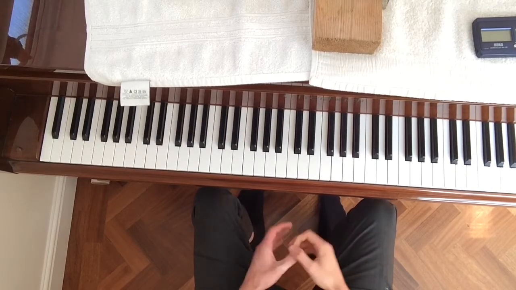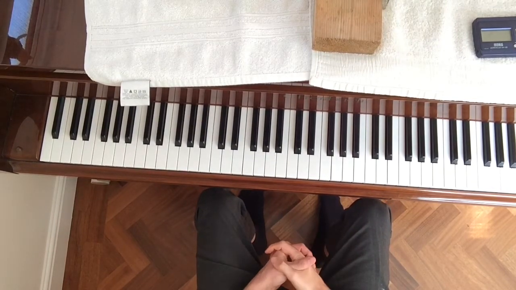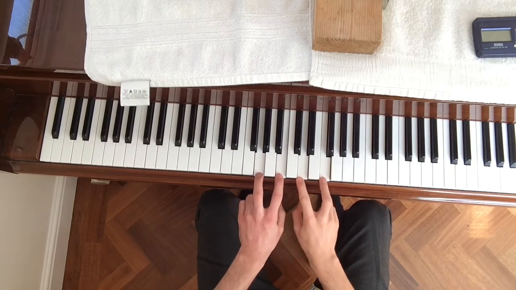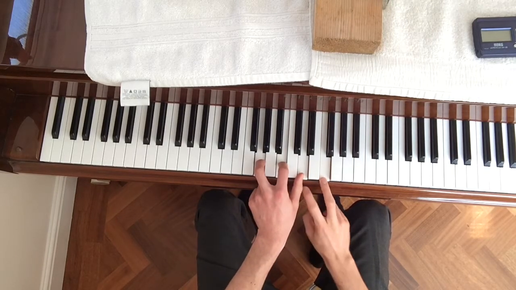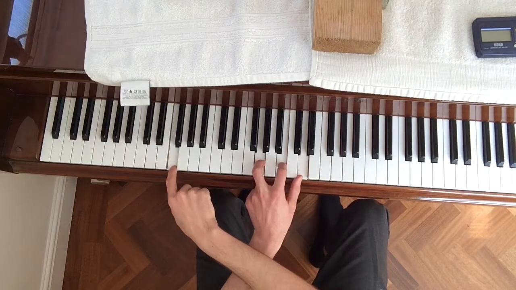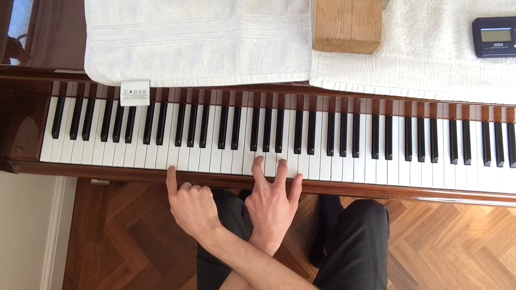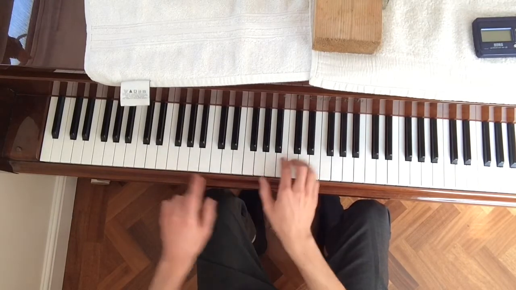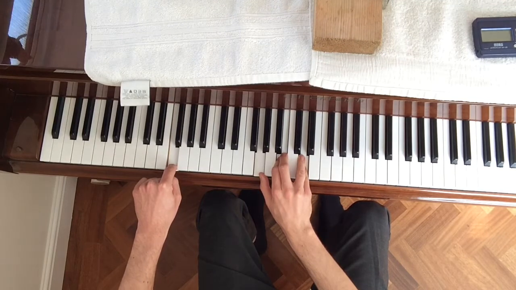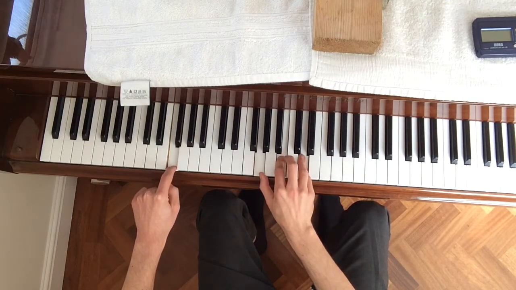Now we can learn about the third inversion of the dominant seventh. So here is the dominant seventh. To get the third inversion, we take the seventh and we put that in the bass. Now when we do that, the bass has to move down by step when it goes to chord 1.